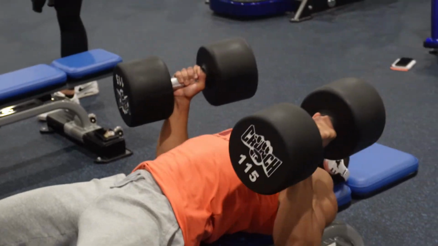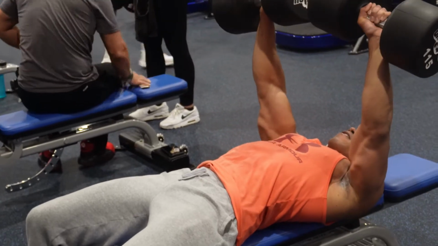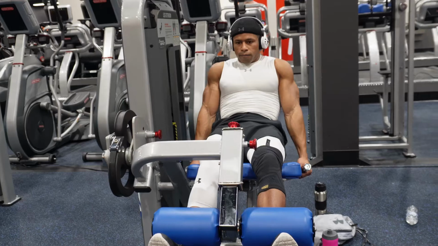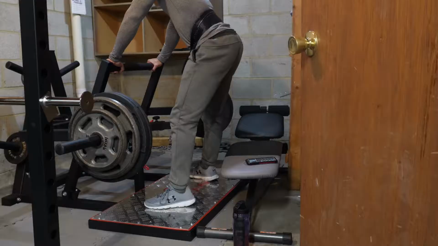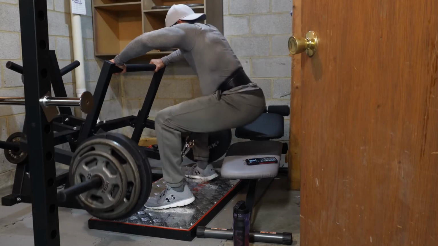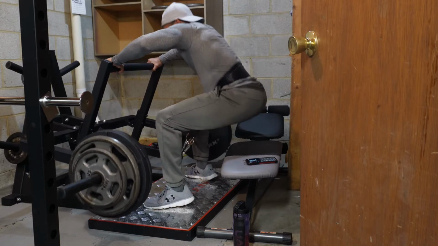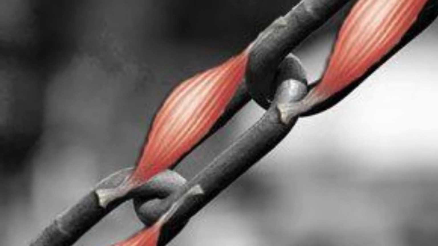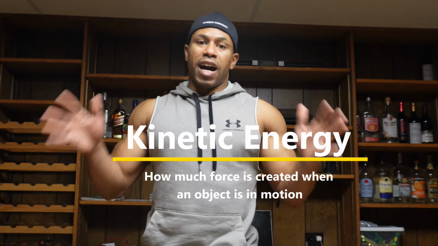They tend to recruit more muscle associated with only a single working joint in resistance training. Those are, like I said earlier, your leg extensions, bicep curls, lat pulldowns, bench presses. While closed chain exercises, some examples of those are the squat, lunges, push-ups, and pull-ups. I wanted to cover the open and closed chains real quick because the kinetic chain is what allows our body to move. Kinetic energy is how much force is created when an object is in motion.